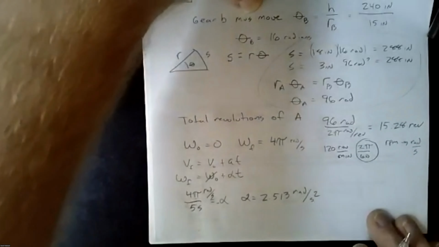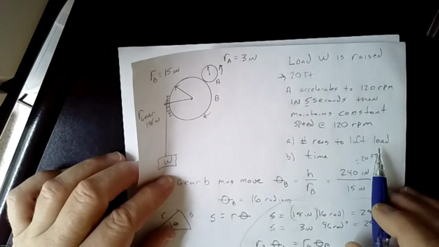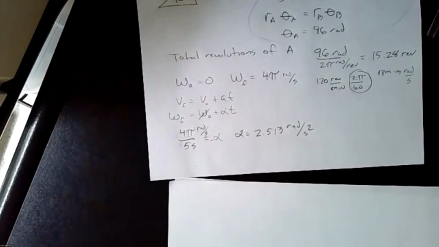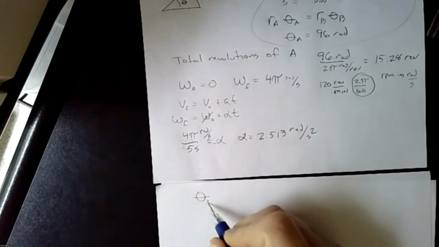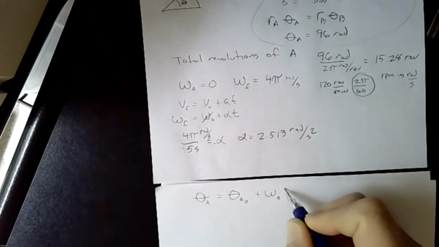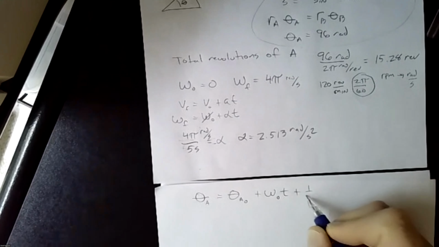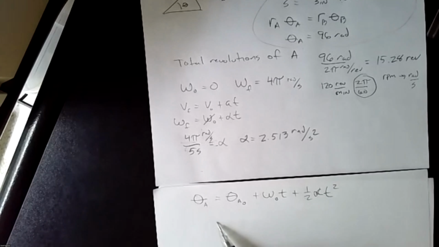Now we're not done yet, because remember what it asked: the number of revolutions to lift the load, and the time. So we know theta equals theta naught plus omega naught T plus 1/2 alpha T squared, just like X equals X naught plus VT plus 1/2 AT squared.